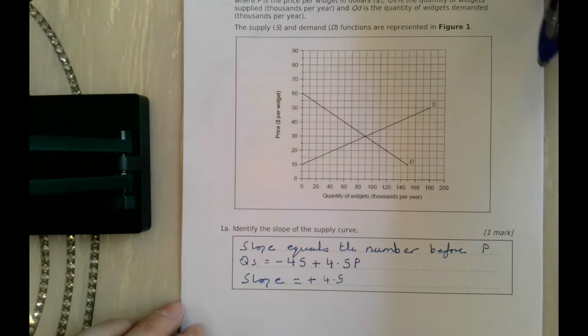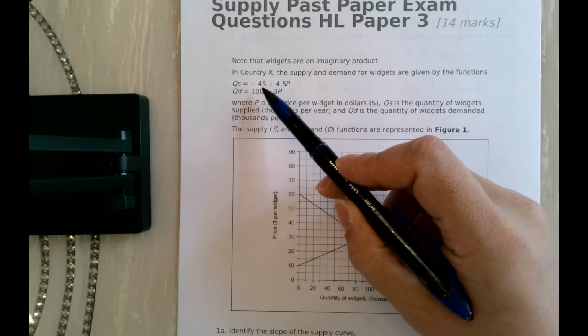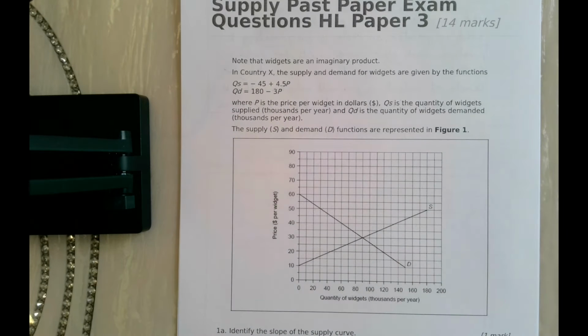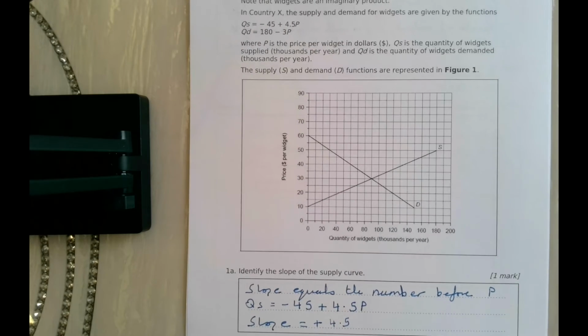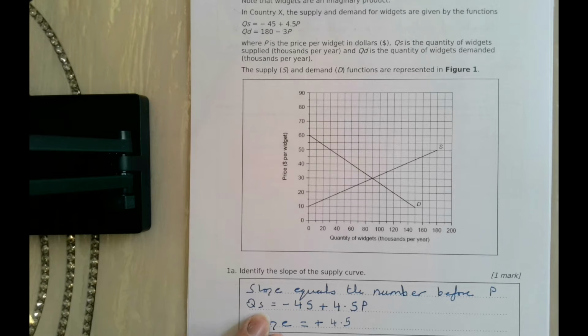So what we are saying here is that this is the amount that would be supplied at a price of 0, and that would be minus 45 units. Now that's obviously impossible. You can supply 0 and more than 0. You can't supply less. But how this is drawn here is that firms will not consider supplying because it would be touching the quantity axis down around here. So firms would not be considering supplying the good unless the price went above $10 per good. All right, so that's the first thing, and then the number before p is the slope. It's how much quantity supplied will change when price changes by 1 unit.